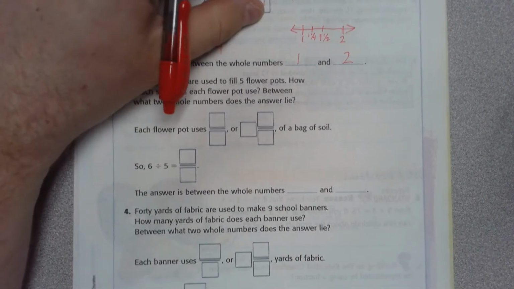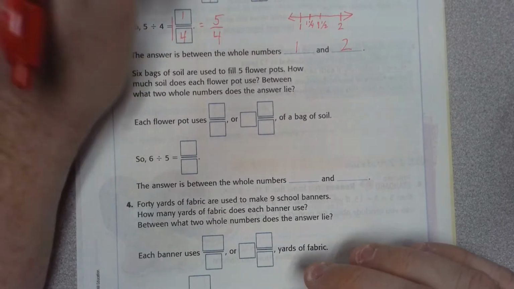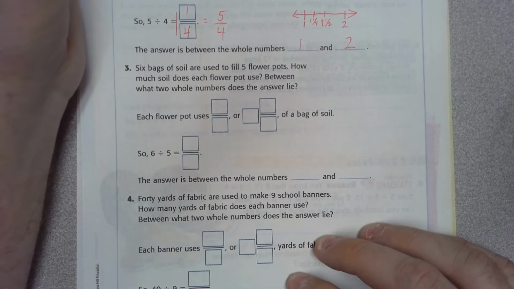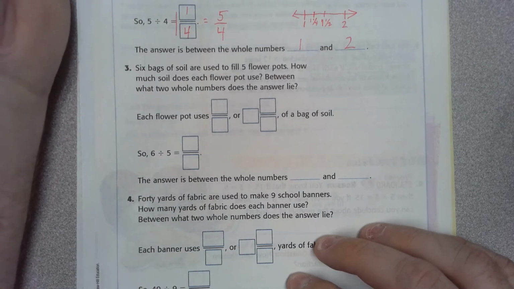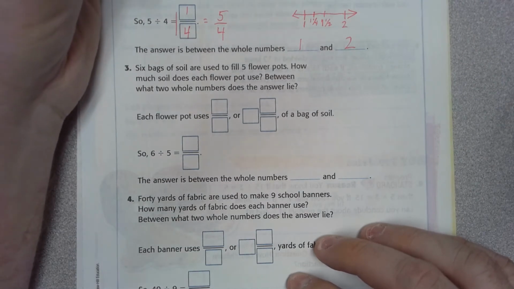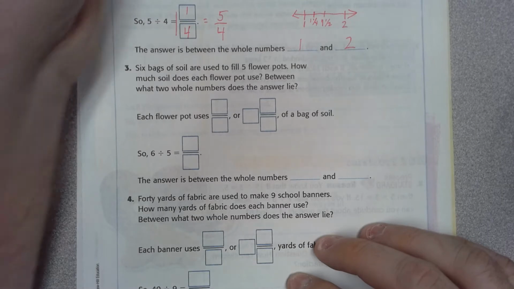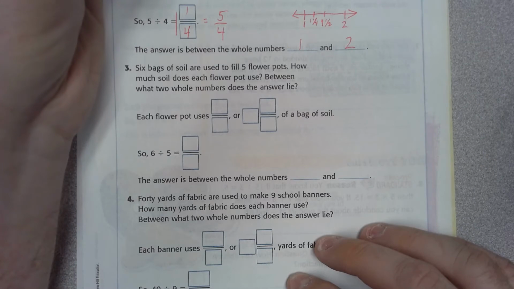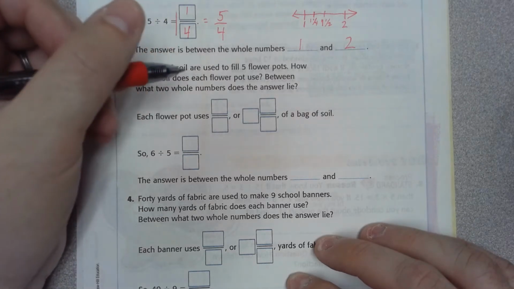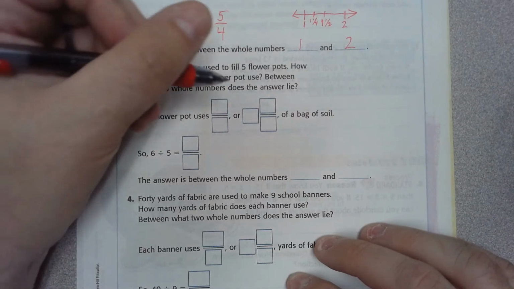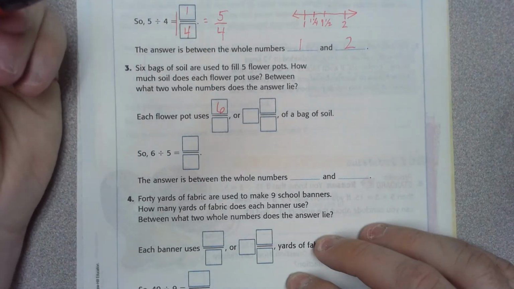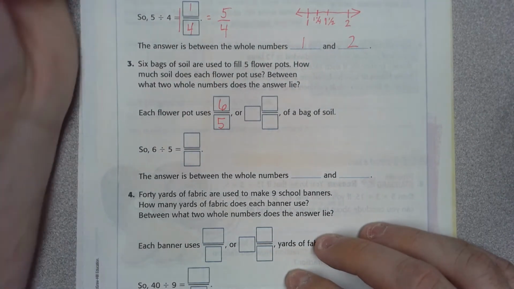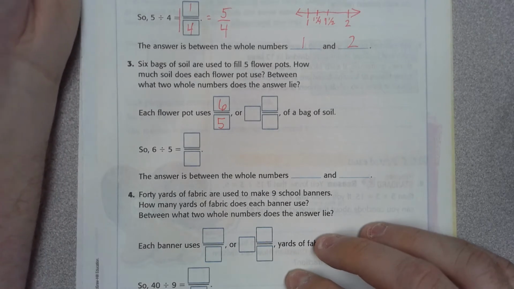6 bags of soil are used to fill 5 flower pots. How much soil does each flower pot use, and between what two whole numbers does the answer lie? So again, if we were to use pictures here, we have 6 bags of soil, and we're going to divide that into 5 flower pots.